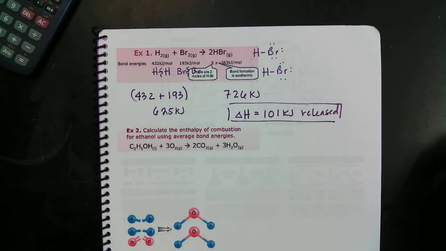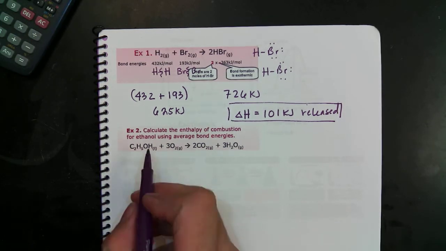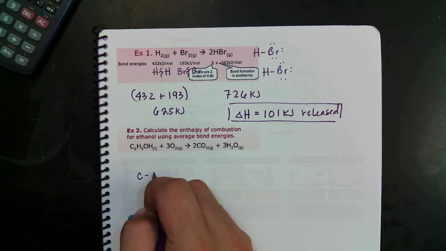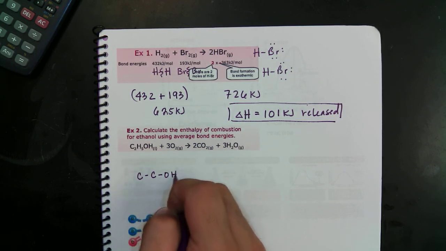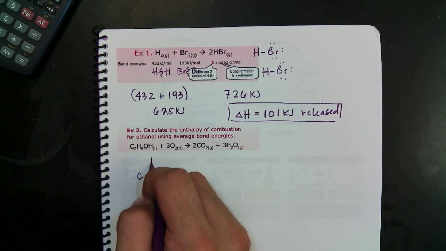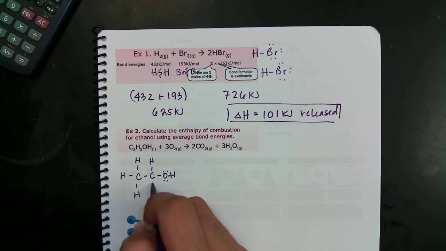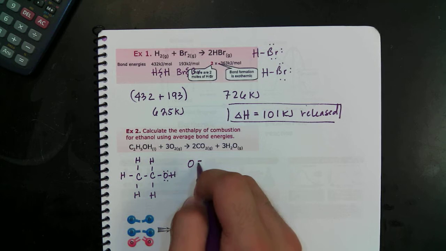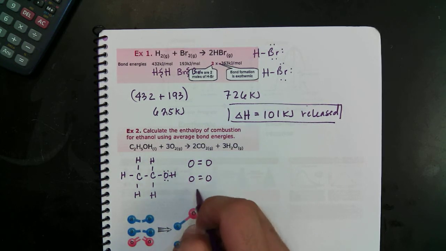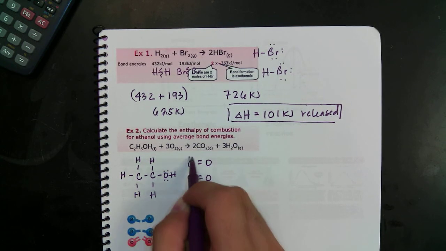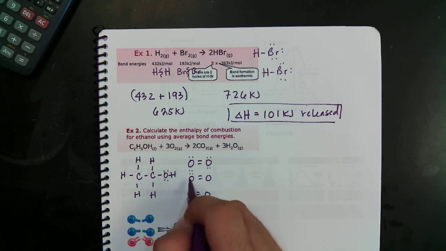For example 2, it's probably best to draw out the Lewis dot structures for these so you can see what bonds have to break, how many bonds have to break, so that your math becomes a little bit easier. It's 1 mole of methanol and 3 moles of O2 that you're breaking.